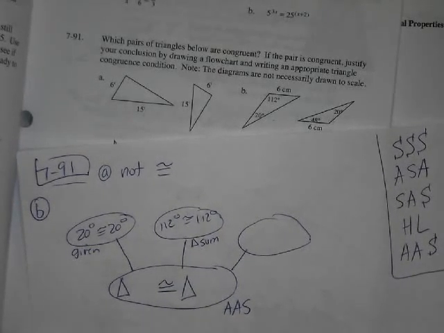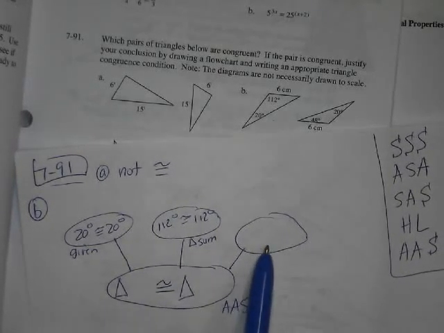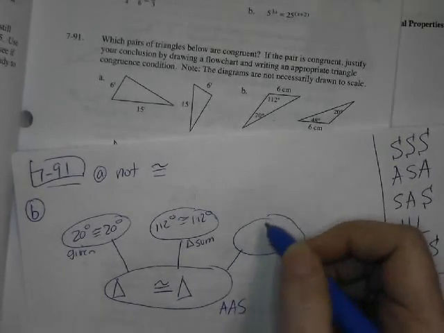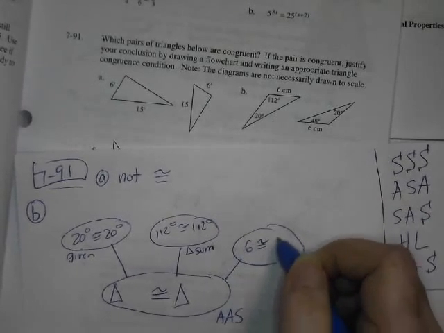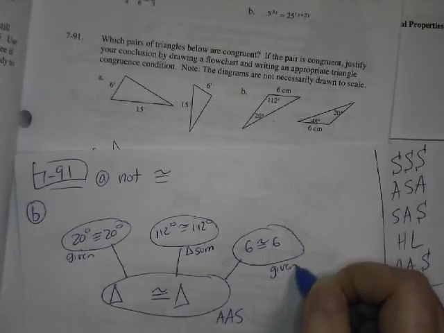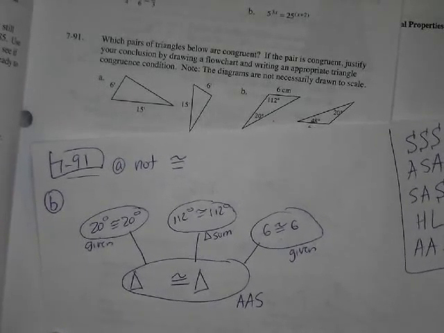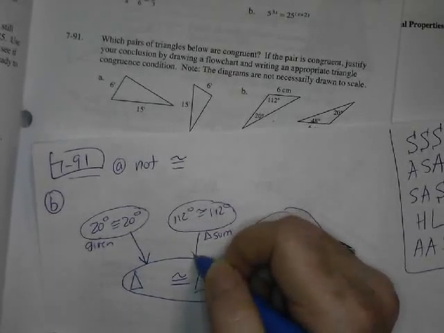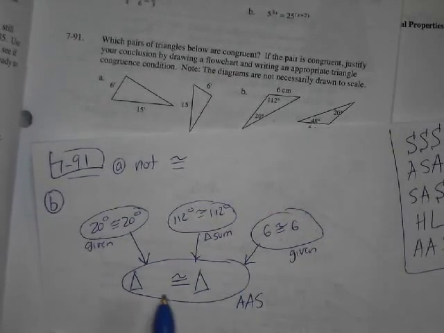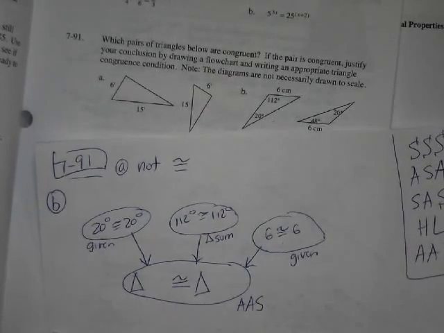And then over here, we want our side. We're just going to go 6 is congruent with 6, given. And that's good enough for just a little sketch for us. That's your little flowchart sketch. Oh, and they're supposed to point. There we go. Normally, if you had letters, you'd put the letters in there.